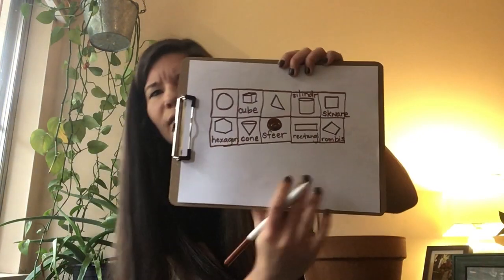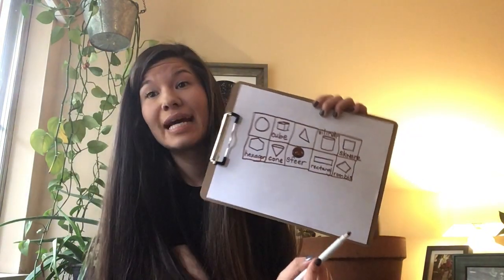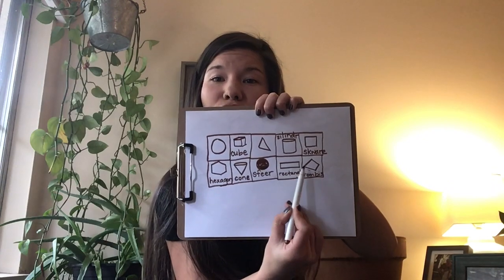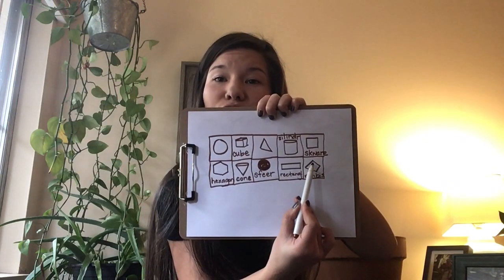Everybody, what shape is that? It's a rhombus. We also call it a diamond. A rhombus has 4 sides, 1, 2, 3, 4. But 2 of the angles are small and 2 of the angles are big.